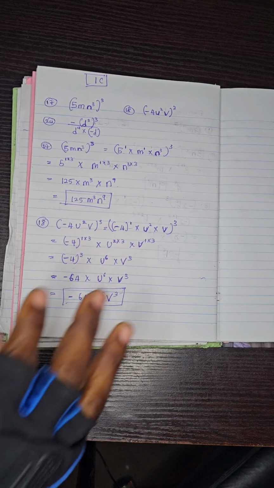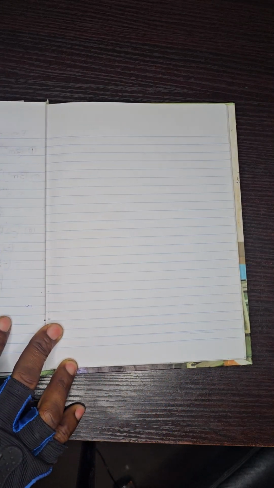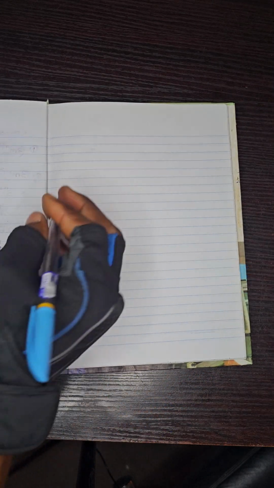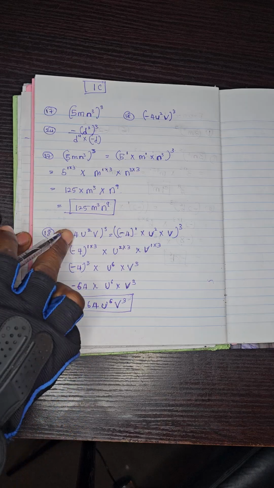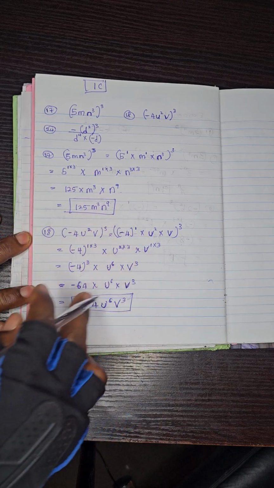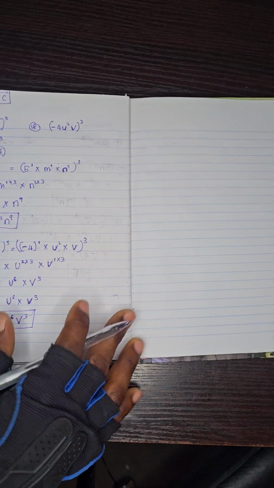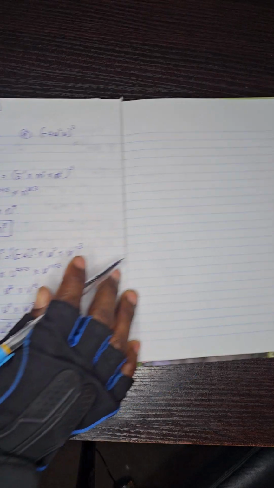So you see the way we are taking it one after the other and solving it, so you don't get confused when you see multiple stuff inside the bracket. Just solve all of them individually and multiply it out. So the next question we are going to solve is this.